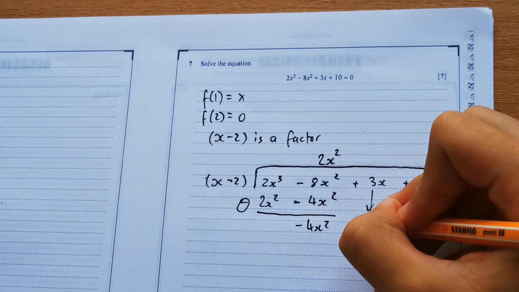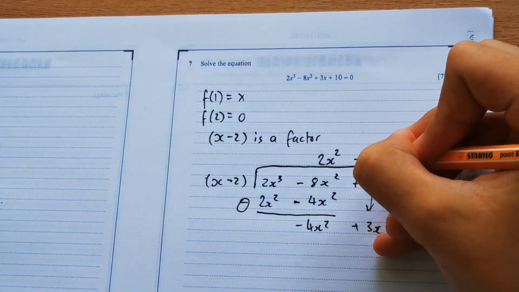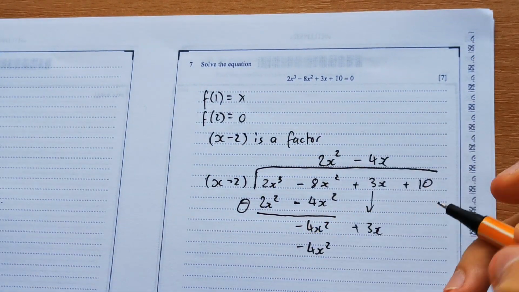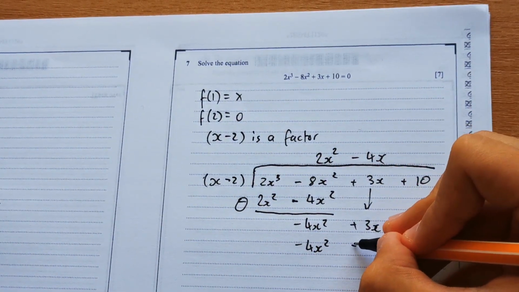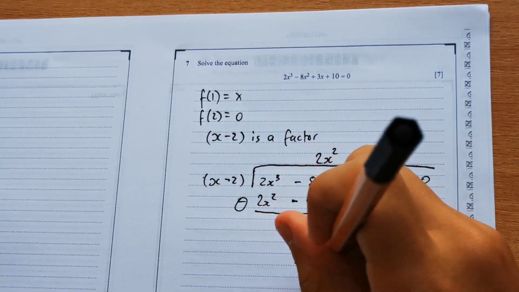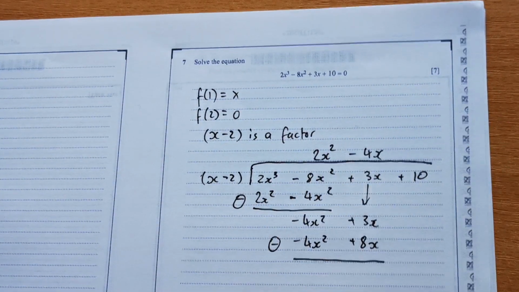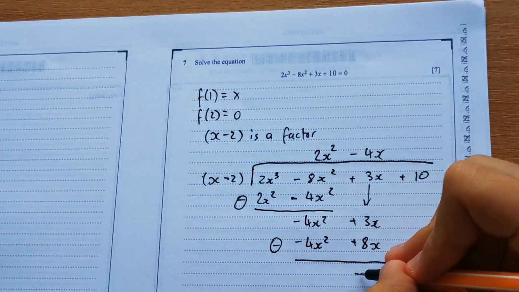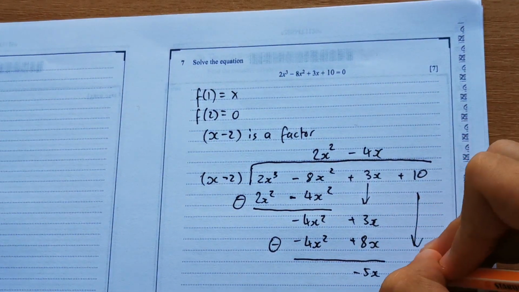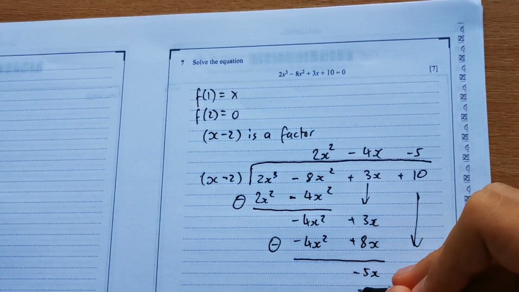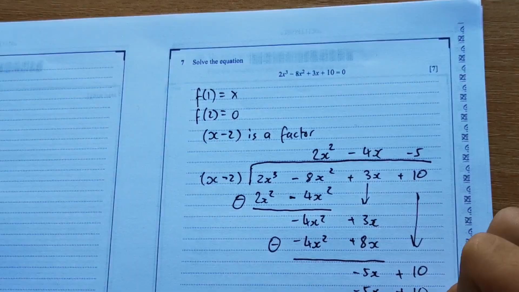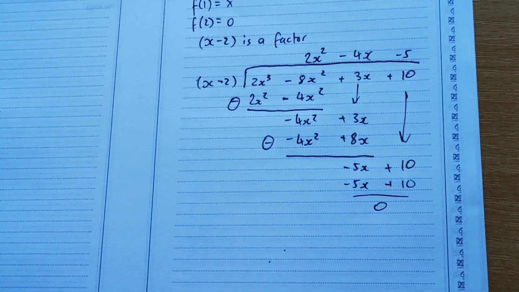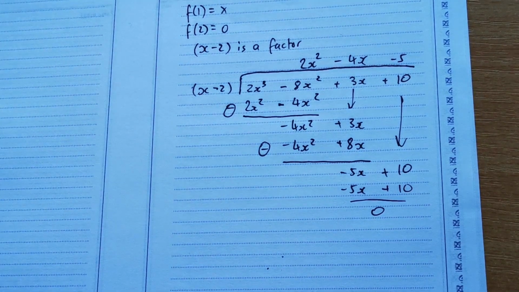Bring the next term down, plus 3x. That's minus 4x minus 4x squared. As you can see, I'm speeding up on this. Minus 2 times minus 4 is plus 8x. Taking away, same sign, subtract. You get minus 5x plus 10. Minus 5 minus 5x plus 10, 0. And that's also how you know you've done it correctly. So we have our new equation.